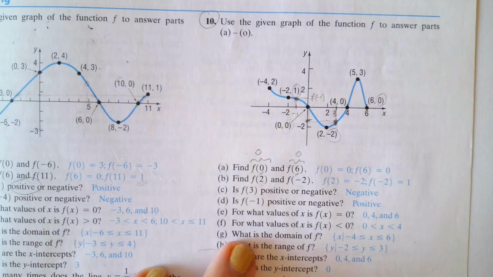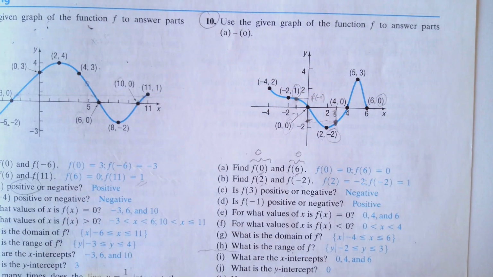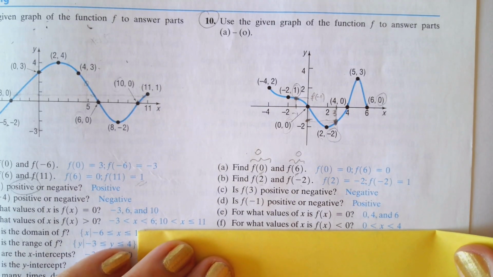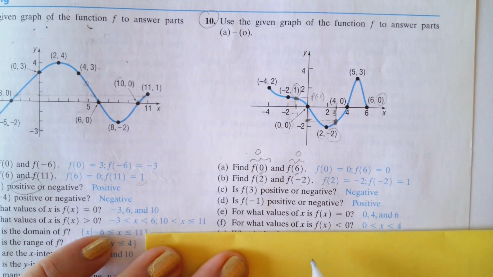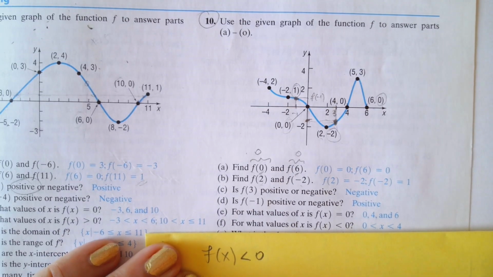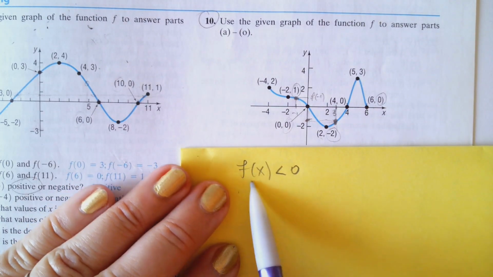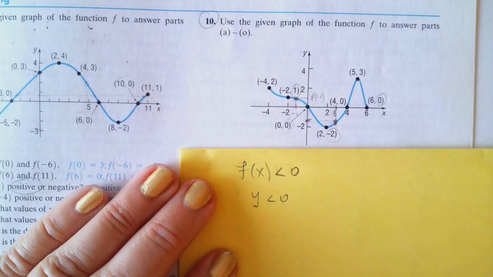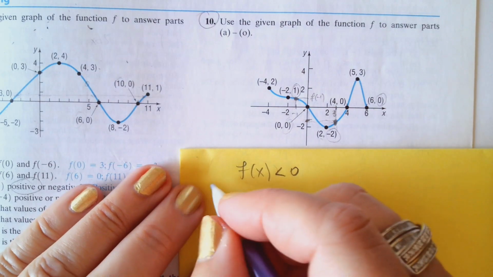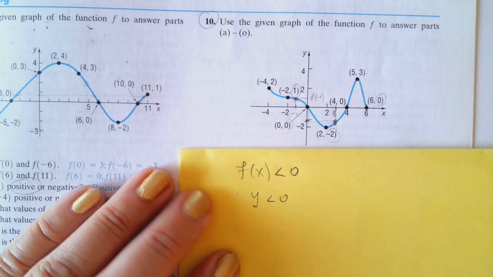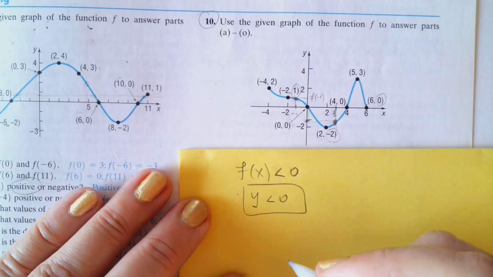Next question. For what values of x is f of x less than 0? This is important because you have to understand how to solve an inequality like this. So what does it mean, f of x less than 0? Let's look at the graph. f of x generally means y less than 0. The question is about x, such that f of x is less than 0, so I'm looking for all the points on the graph that have y coordinate less than 0.